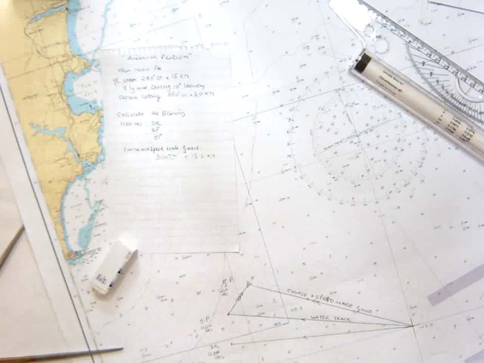So that's what's called an allowing problem, where we've simply allowed the leeway and the current to affect what the vessel is doing. And that's all the information there that you can see. Water track, course and speed made good, the current.